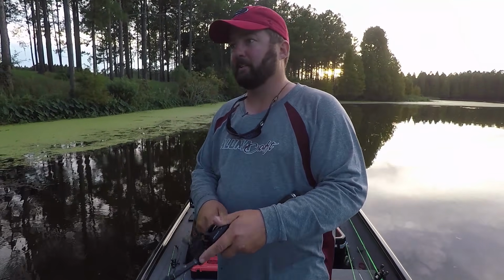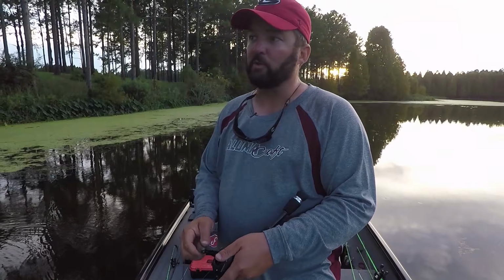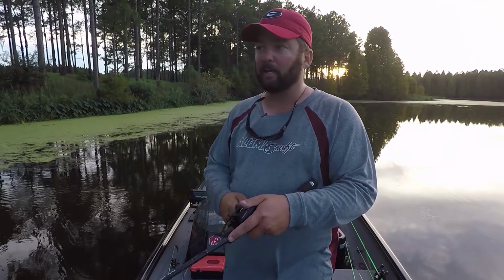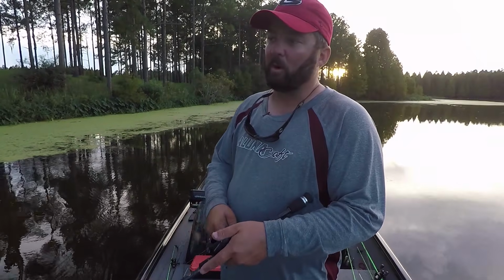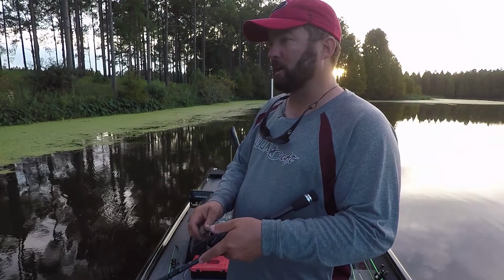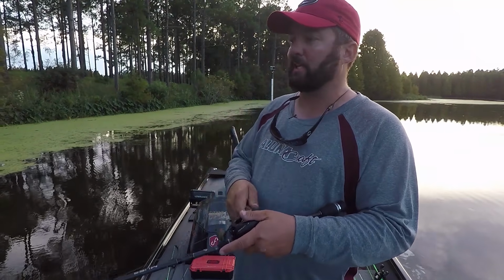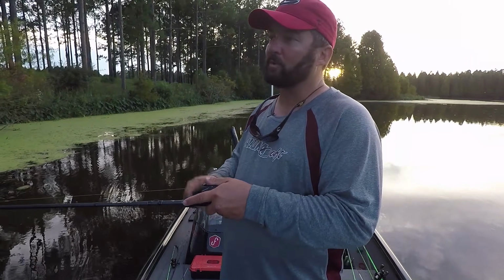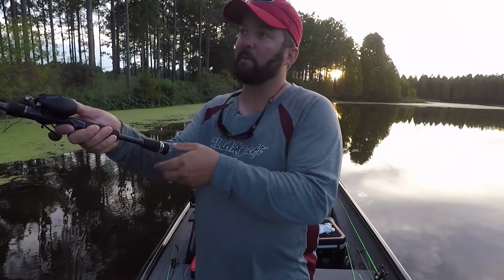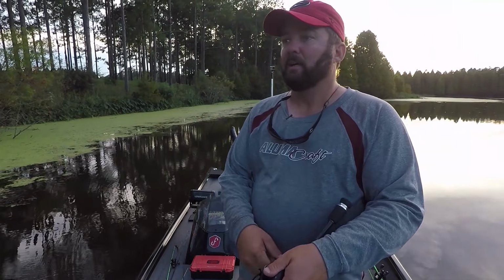Your second line is fluorocarbon. It's what I use the most. I either use it as a leader on the end of braided line, or I use it as a main line. The advantages to fluorocarbon: it's got a lot less stretch than monofilament, so you can get a good hook set into your fish. And it also makes it a lot more sensitive. You have a better feel of what's on the bottom and what's happening with your bait.